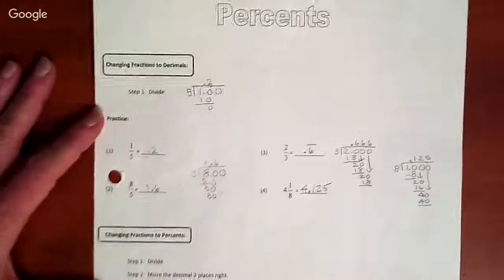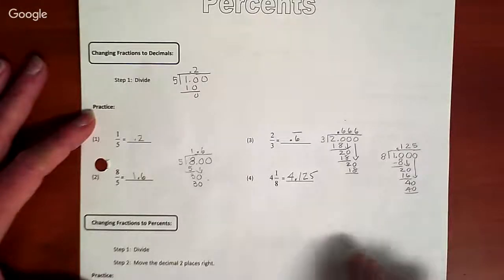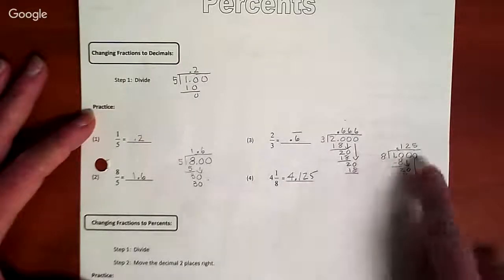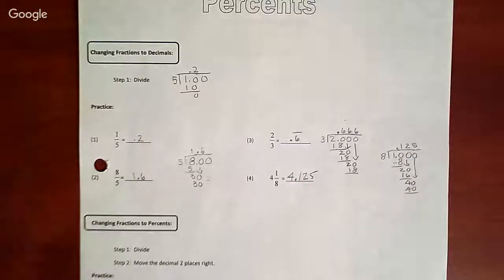In this first example here, just be careful. Notice for this 1/8, I did the fraction part of it. Then just make sure that you add the 4.125. So for changing fractions to decimals, make sure that you put the top number inside the fraction symbol, and the other number outside.